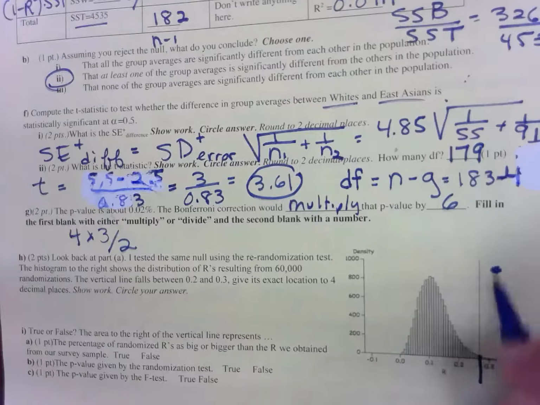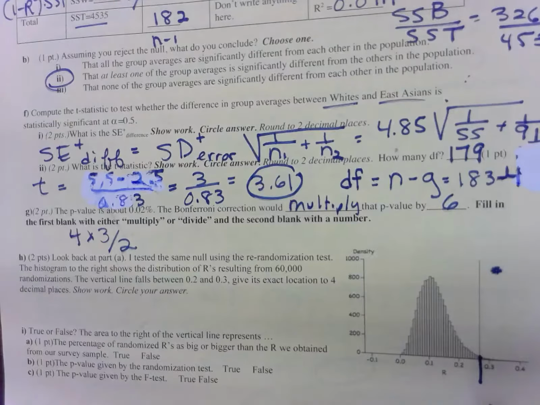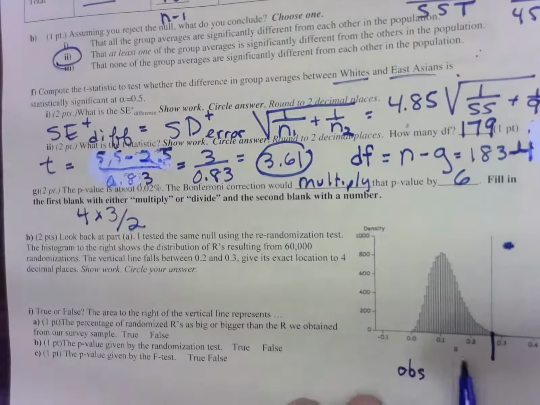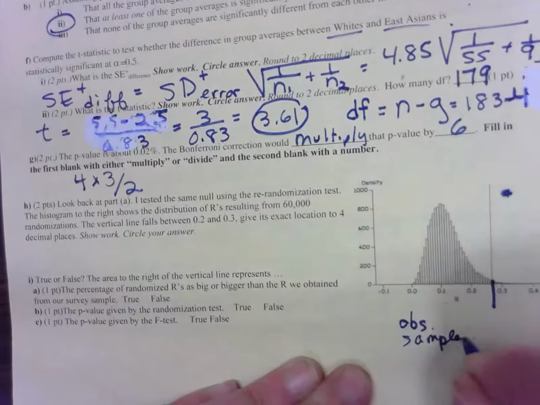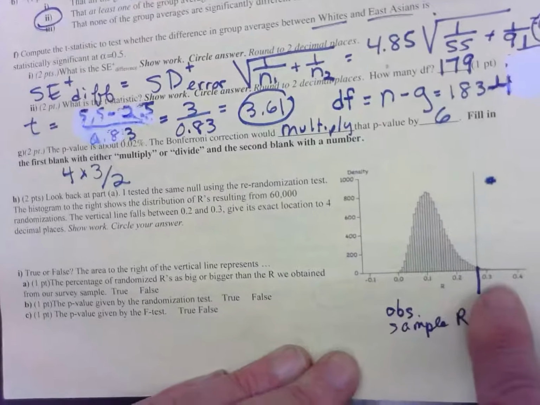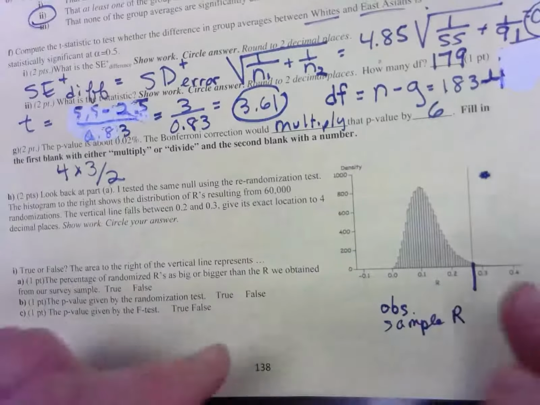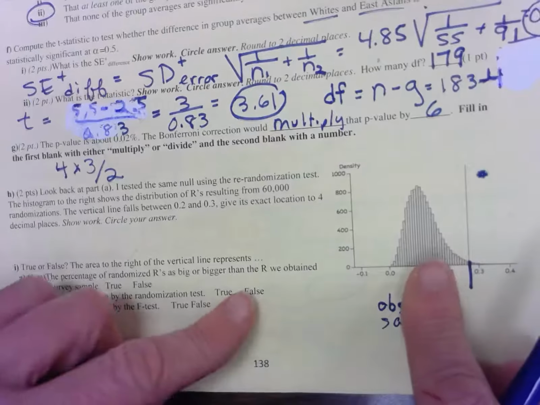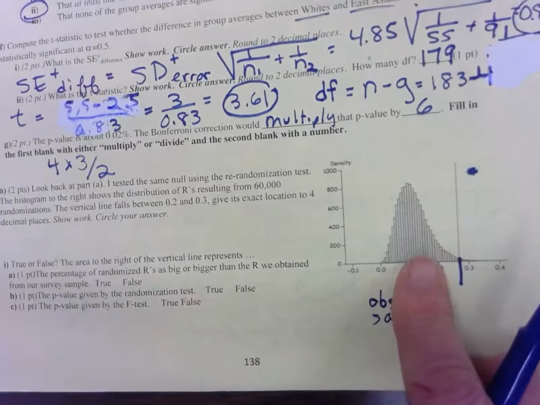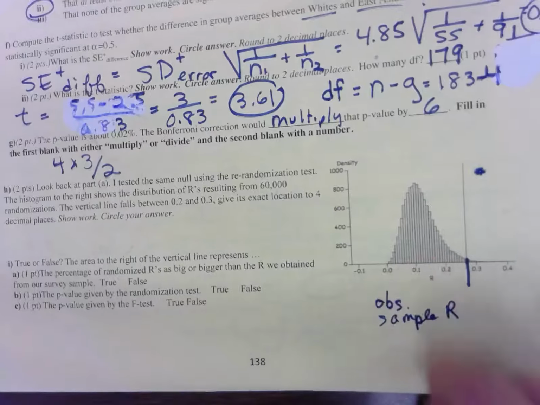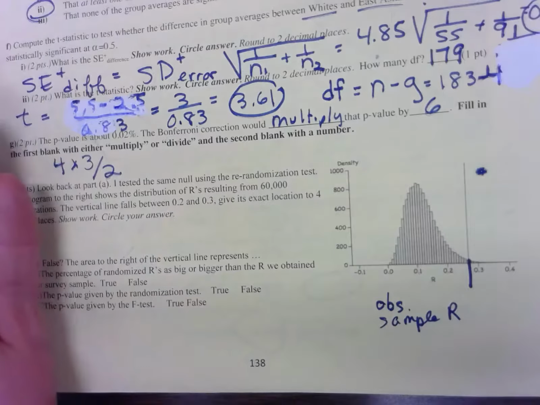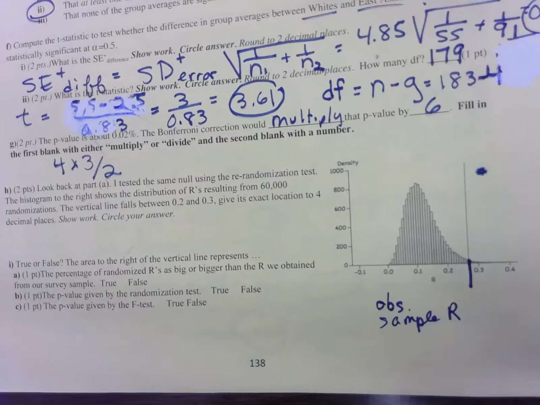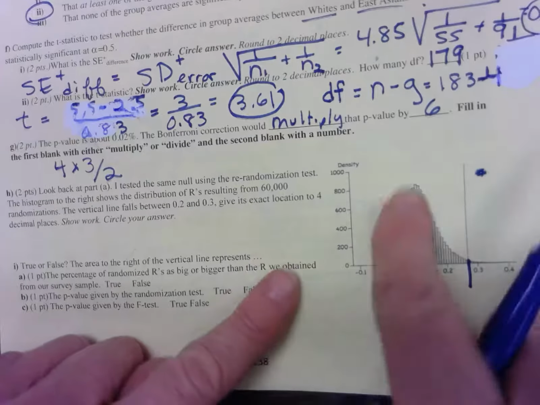Well, what does this vertical line represent? This vertical line represents our observed sample R. We did all these randomizations: under the null, we just randomly distributed the 183 responses, randomly assigned them to the four ethnic groups, computed R for each of those 60,000, and drew a histogram of it.